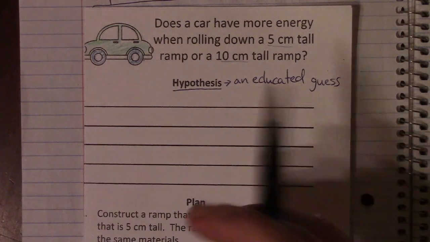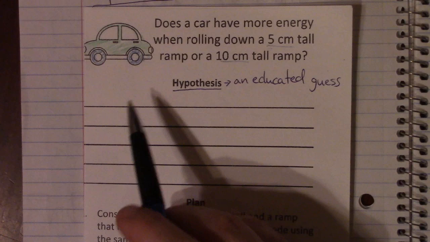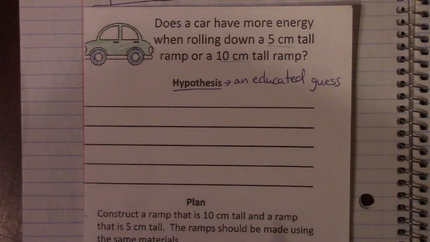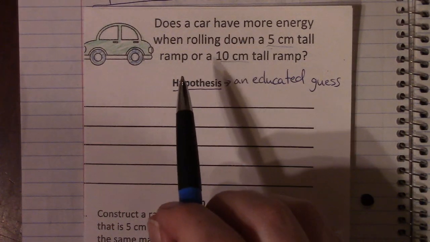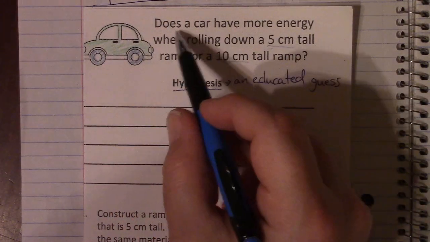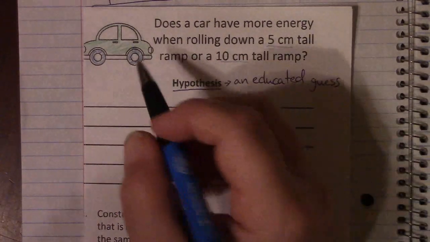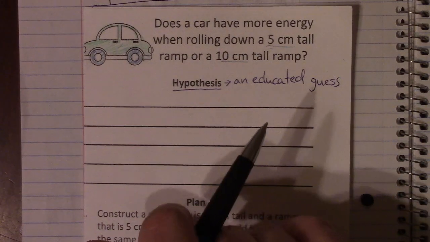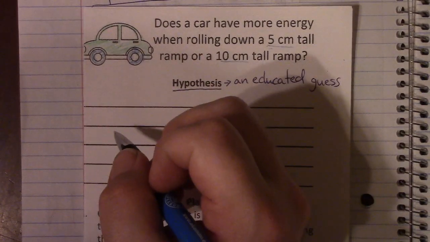If you have a different guess, that's fine. If you think it's going to be 5 centimeters tall, you can put that here too. You don't have to copy mine exactly. But I am going to guess that it's going to have more energy at the higher ramp. So I'm going to write this just like I would answer any essay question, in a complete sentence. Okay, and the more information I can put into this, the easier it's going to be to design a test later on.